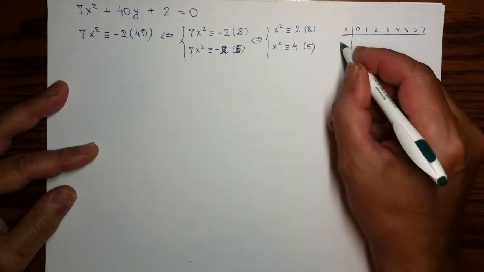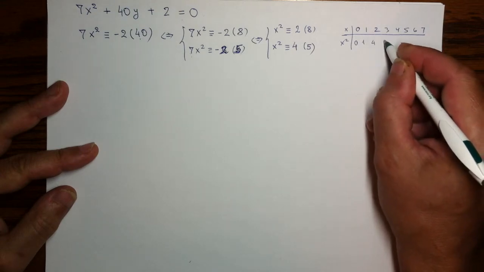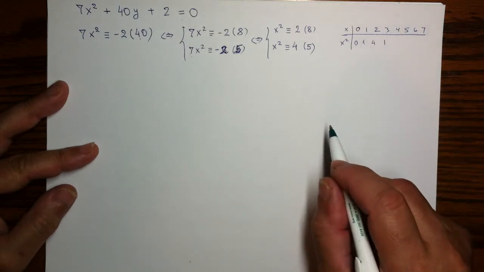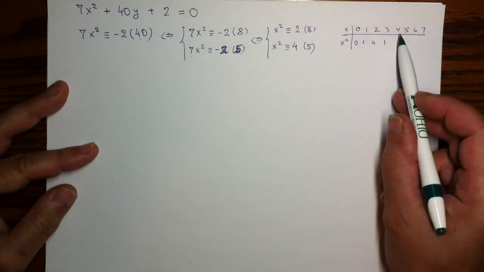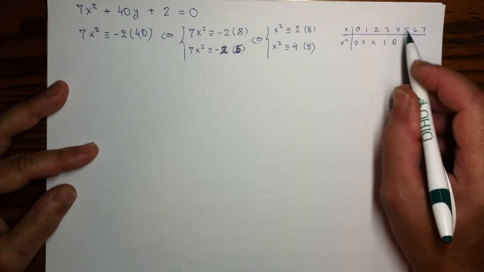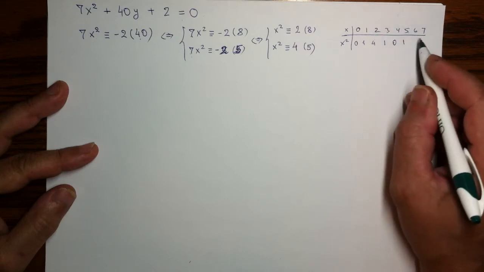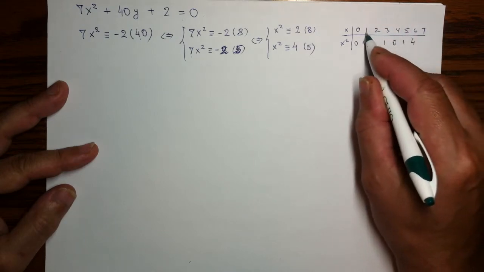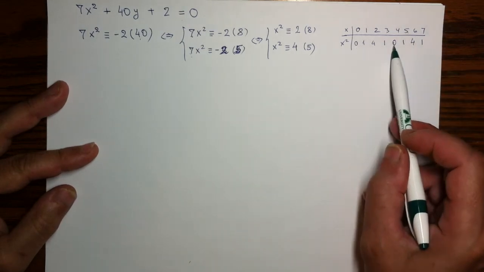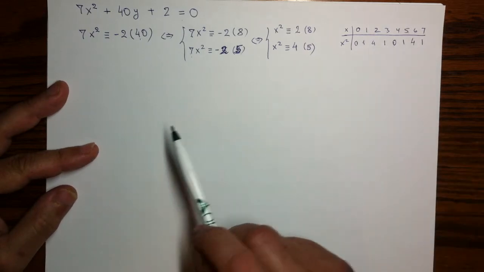Their squares are 0, 1, 4, 9 is congruent to 1, 4 squared is 16, which is 0, and 5 is the same as negative 3, so its square is 1. 6 is the same as negative 2, its square is still 4, 7 is negative 1, its square is 1. So we have as squares 0, 2 times, 1, 4 times, and 4, 2 times again.